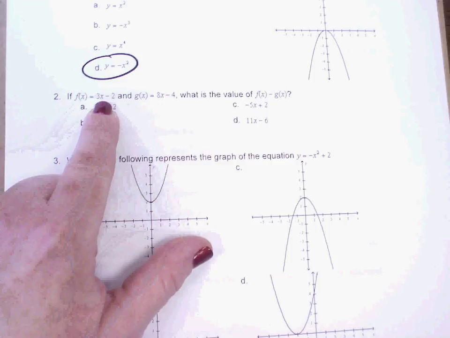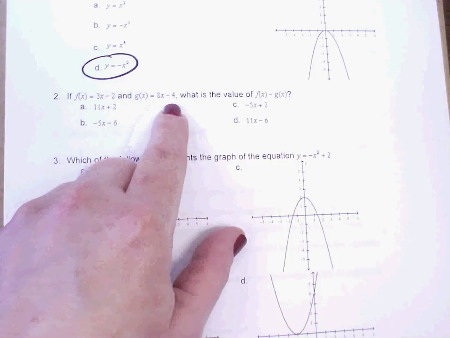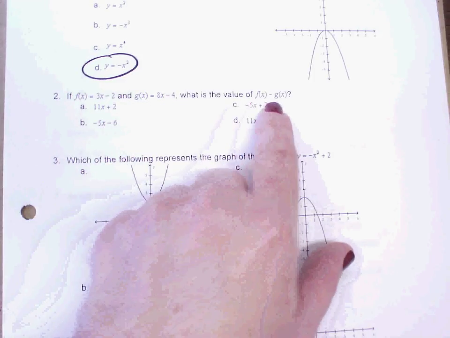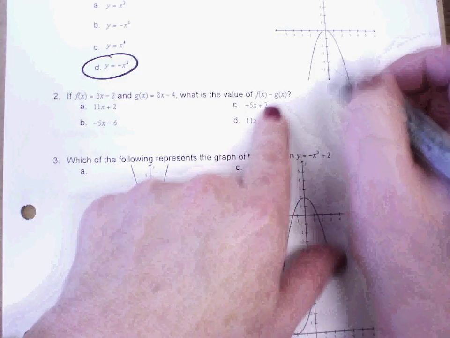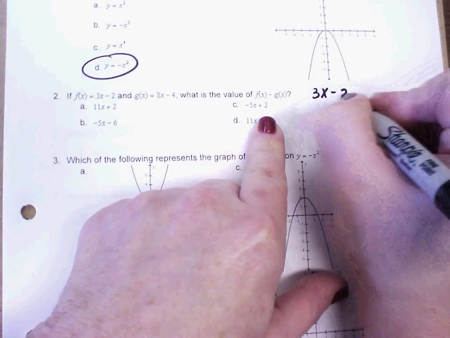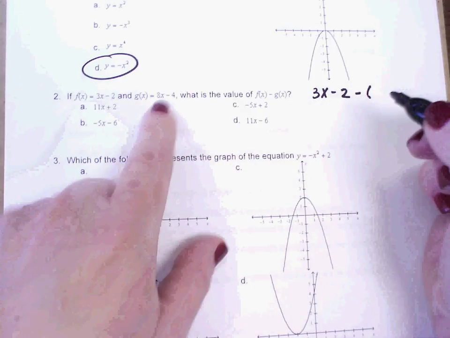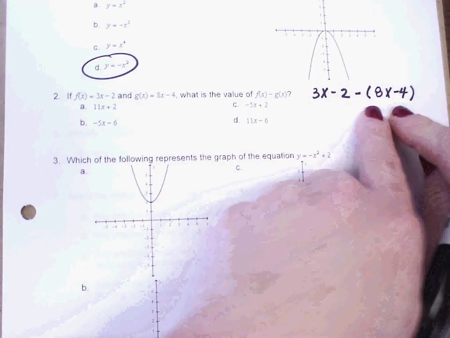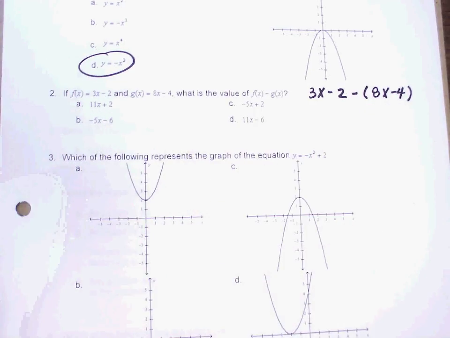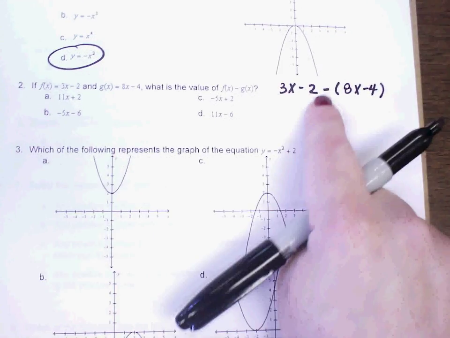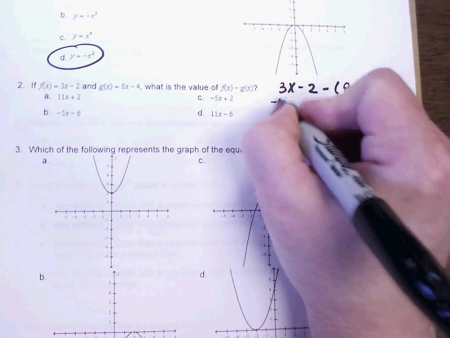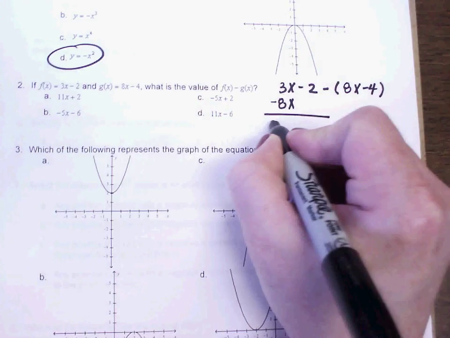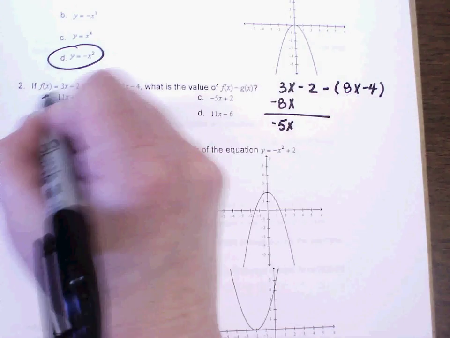All right. If f of x equals 3x minus 2 and g of x equals 8x minus 4, what is the value of f of x minus g of x? So you first write it out. You take f of x and you take away 8x minus 4. Because you're taking away, I need to put it in parentheses, correct? Now that parentheses is going to change everything, right? So instead of a positive 8x, it would be a negative, which means that's a negative 5x.